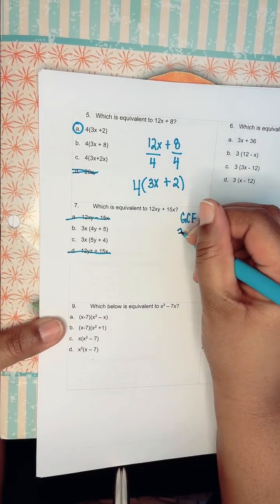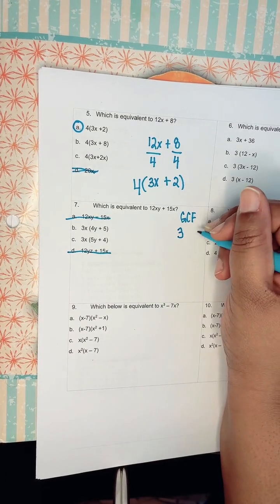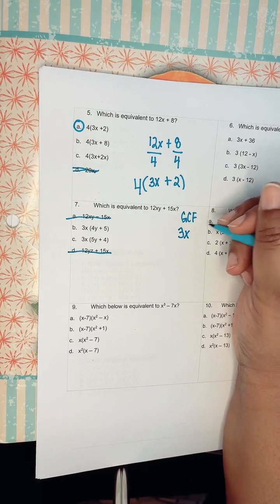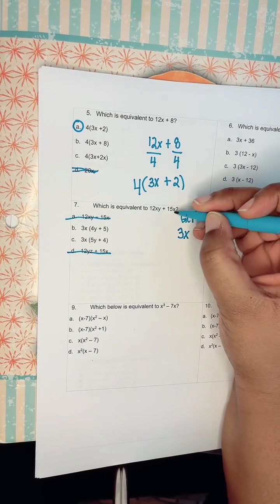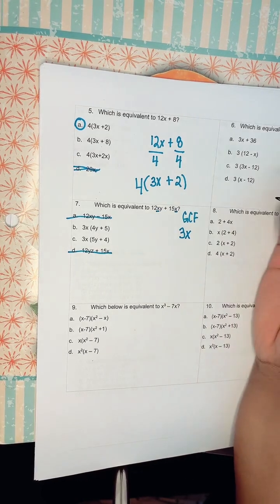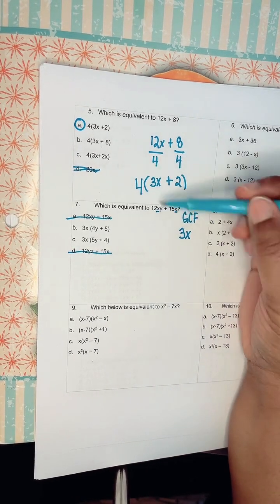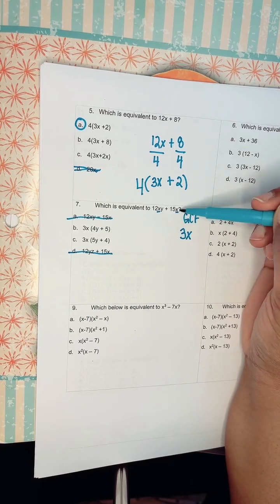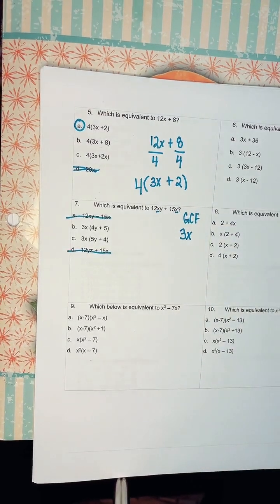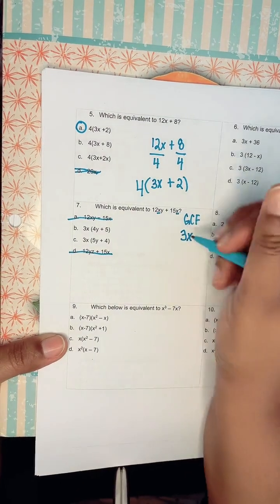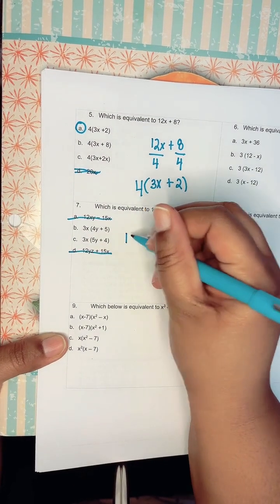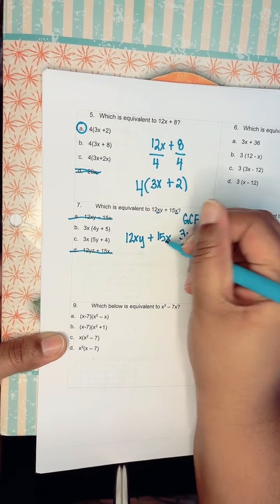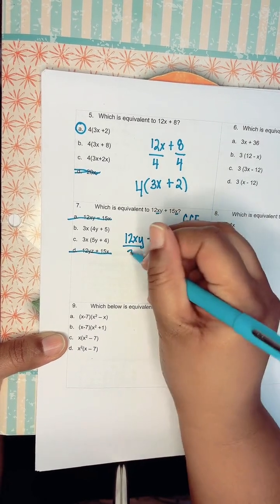So if we go with the 3, I only saw a few people put the X, which is correct, 3x, because both terms have an X in it. When you're finding the GCF, you guys, you don't only look at the number, but you look at what letters they both have in common as well. So now that we know it's 3x, we're going to divide by that 3x.